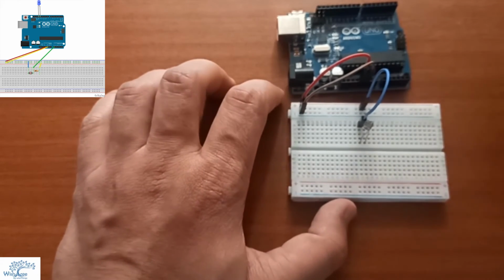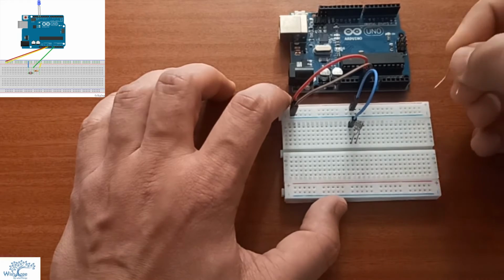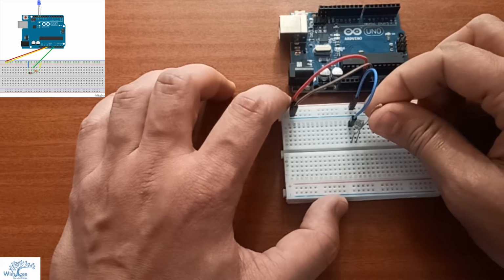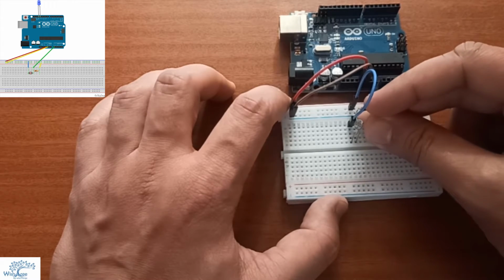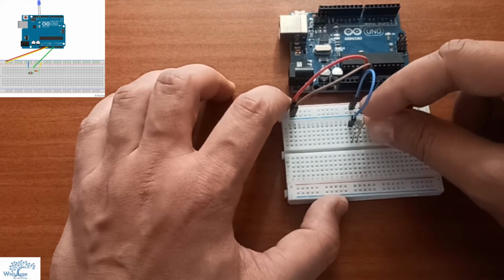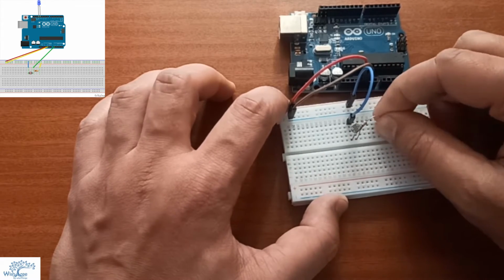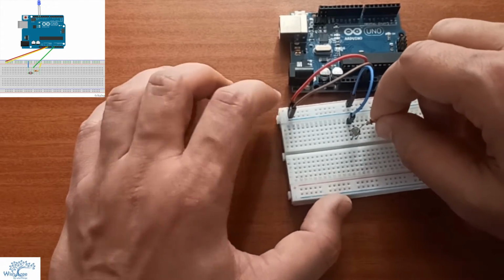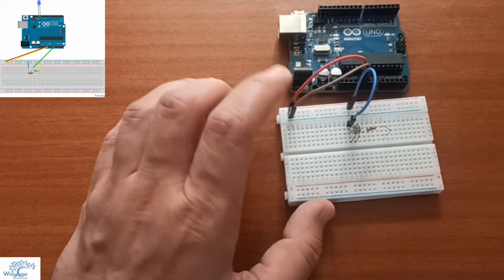And on the other end of the LDR we have our resistance getting connected. So I'll put the resistance in pin number 16 and the other one on some random number, let's say 10 or 9, whatever, doesn't matter much here. Okay, so this connection is done.